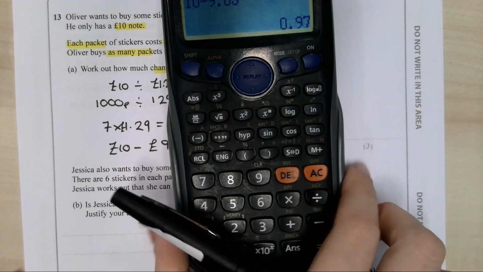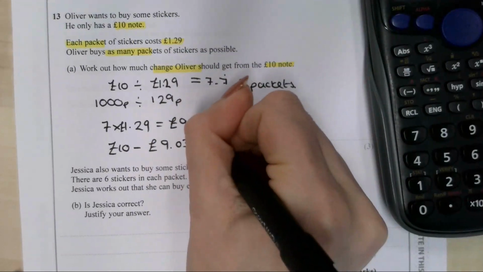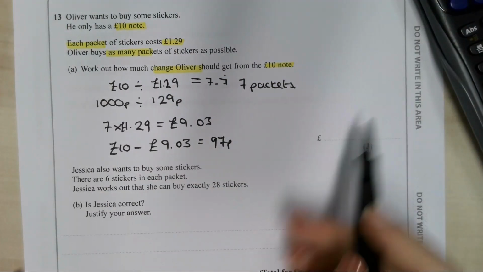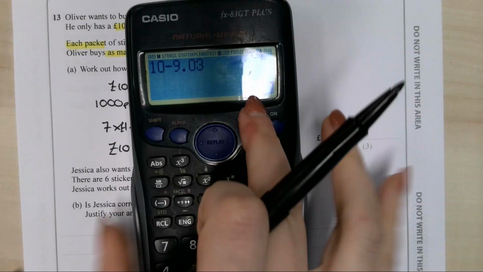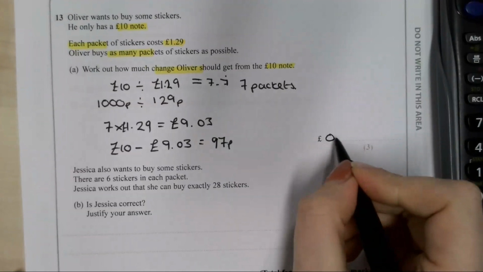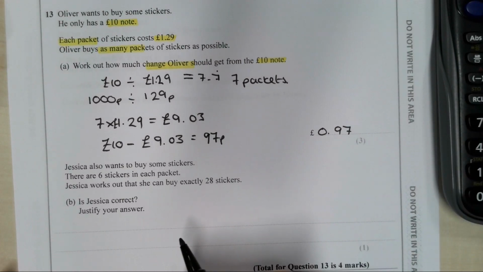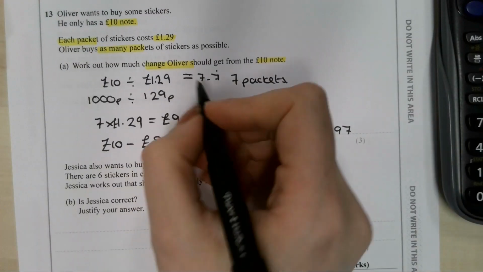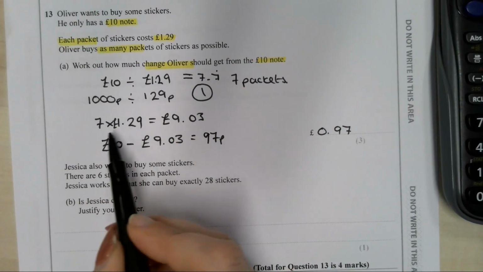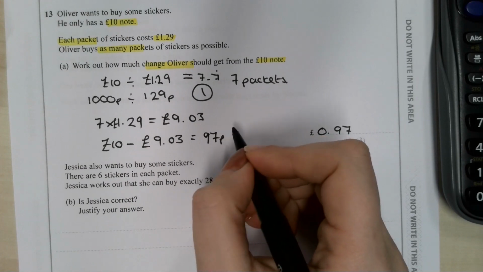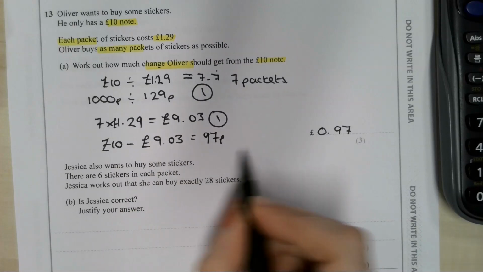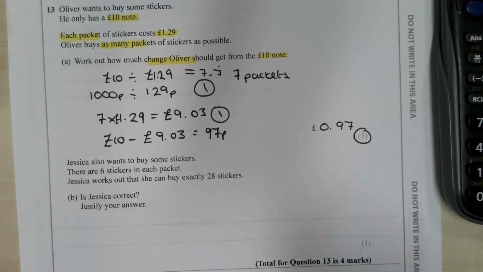Okay, it's going to end up with 97p. We've got pounds here, so I can keep that as 0.97. That is 0.97 pounds. So 1 mark for doing this division, 1 mark for one of those divisions, second mark for working out how much it will cost, and then third mark when we've taken away for our answer.